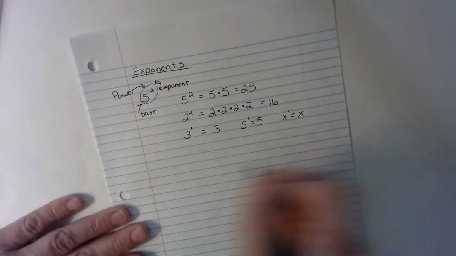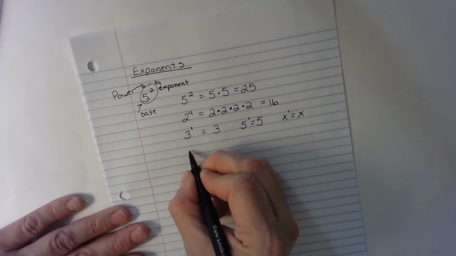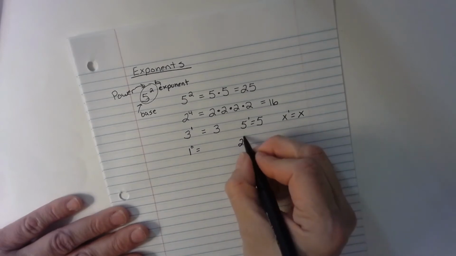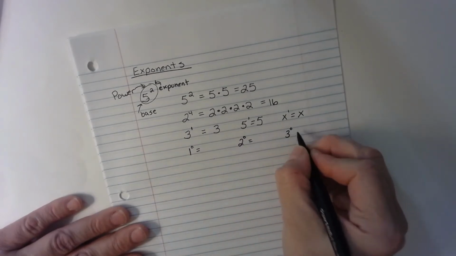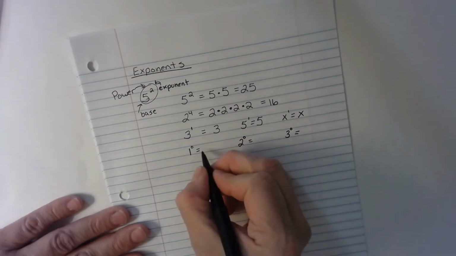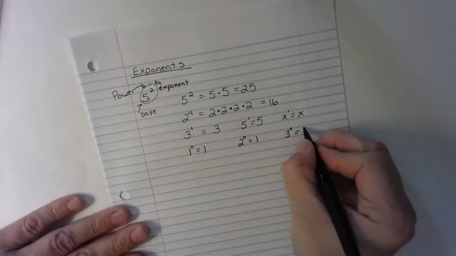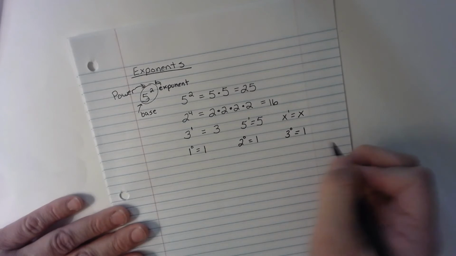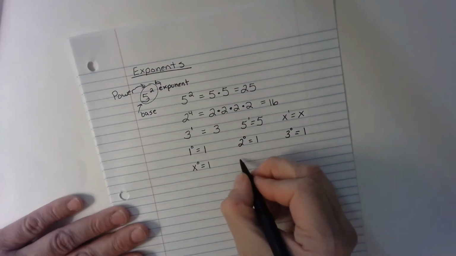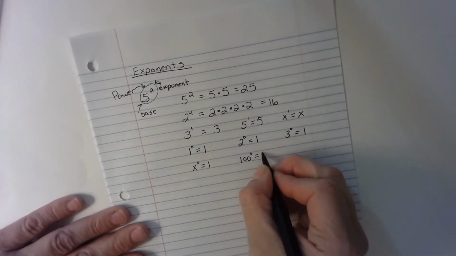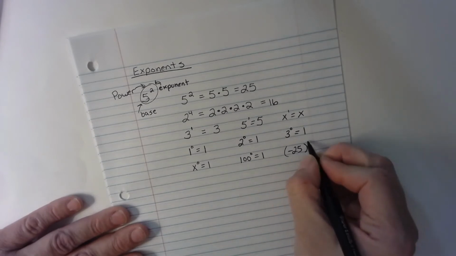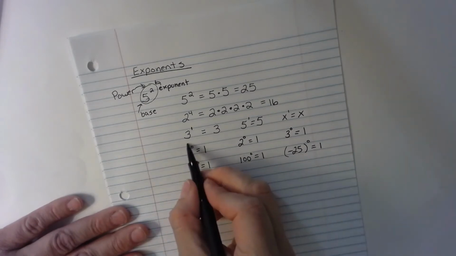Another special case we want to consider is anything that is raised to the power of 0. So if we have 1 to the power of 0, 2 to the power of 0, 3 to the power of 0, any number that is raised to the power of 0 is going to equal 1 each and every time. That's a rule that you need to memorize. So if we have x to the power of 0, that equals 1. If we have 100 to the power of 0, that equals 1. If we have negative 25 raised to the power of 0, that equals 1.